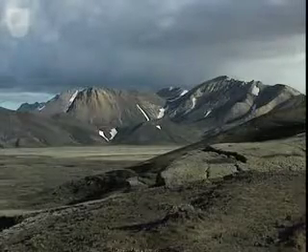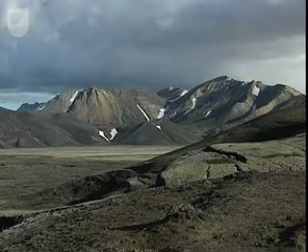Now what this is telling us is that the entire rift zone, the entire eastern rift zone, is migrating towards the southwest. This is a major change in the dynamics of the Icelandic rift system.